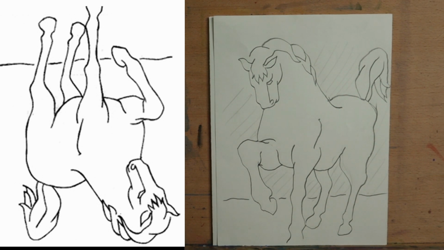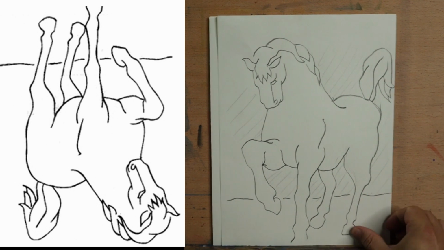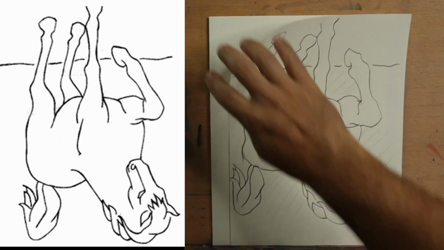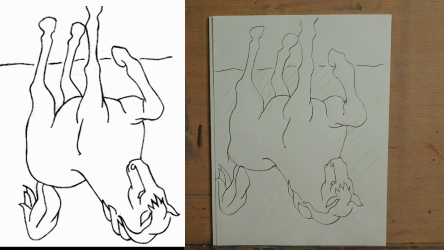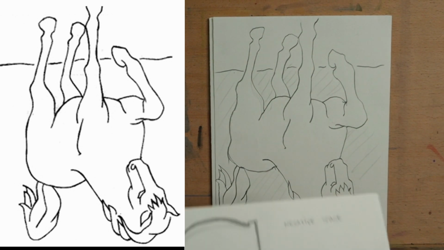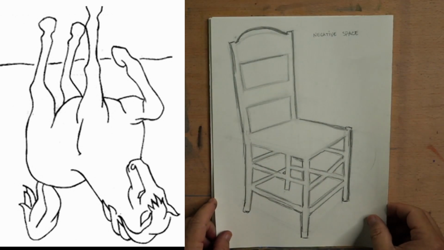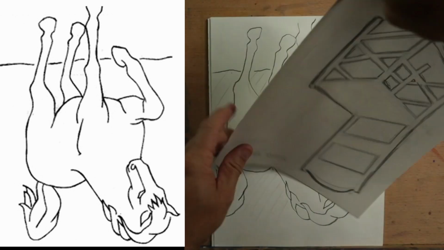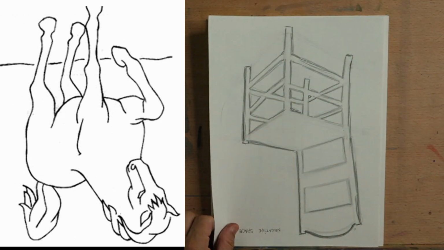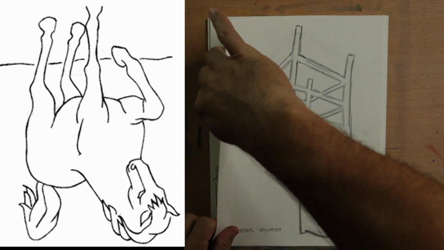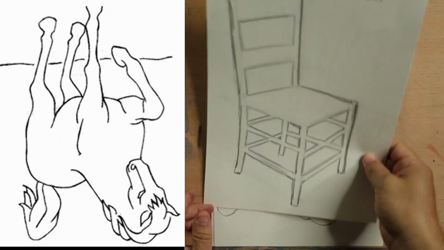So exercises like this one, and a combination of that with something like this, or even something like this. Well, it's tough when you put a chair upside down, but it actually would help and it would work.